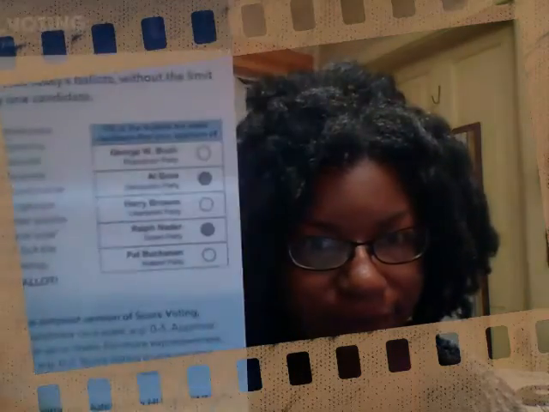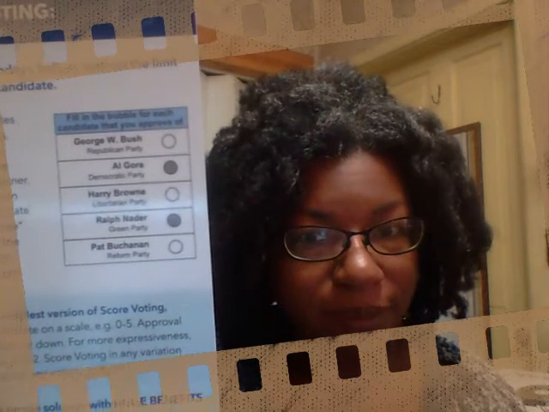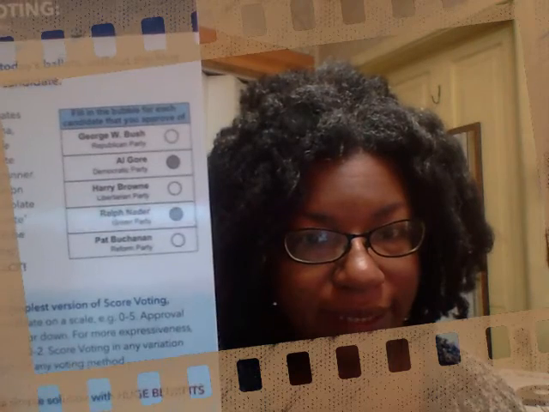And if you can see, let's get that glare off. This is what a ballot from 2000 would look like if we had approval voting.